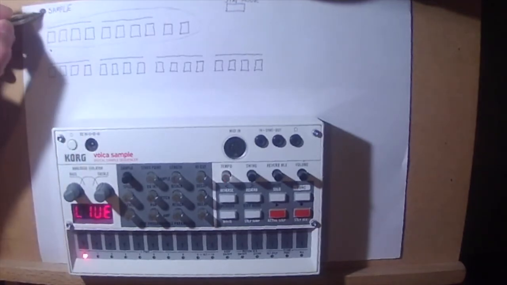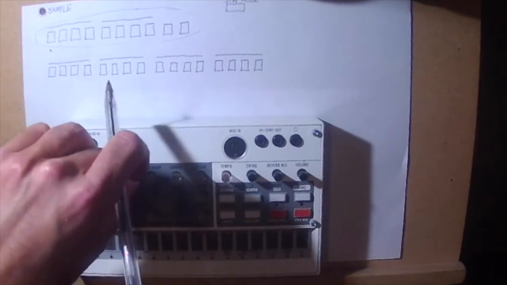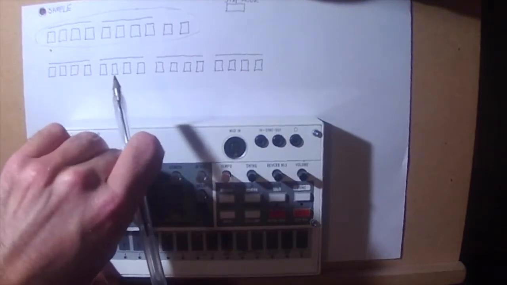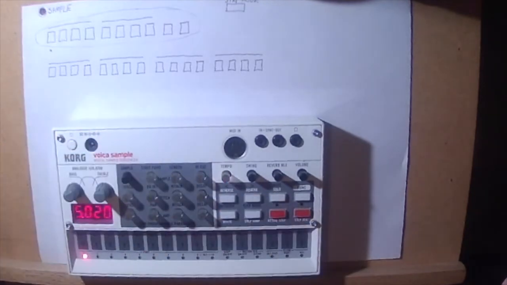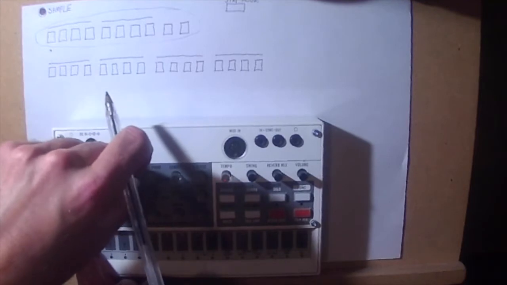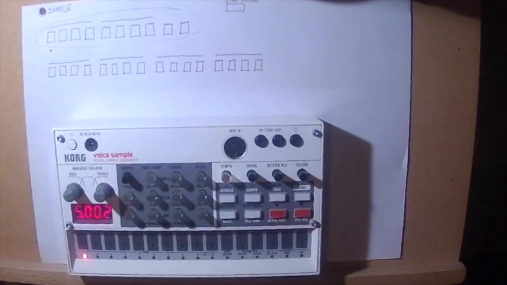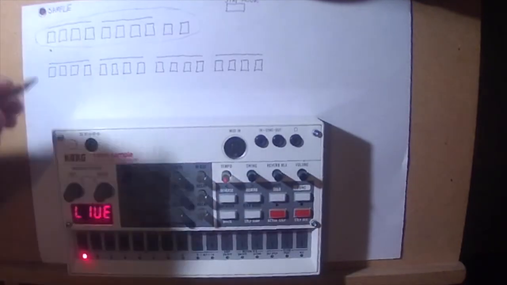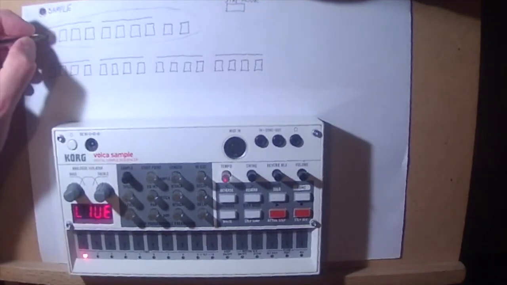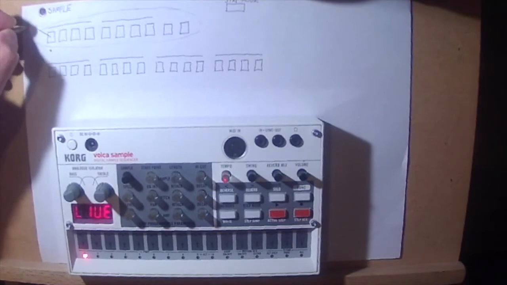And then you're going to use the sample button to choose the sample that you want. And you can audition the sound. Let's find a kick. That sounds like a kick. So in this position, this is going to be a kick.